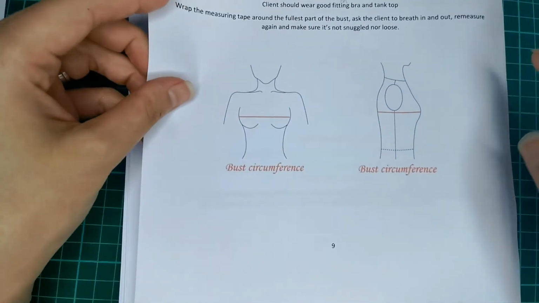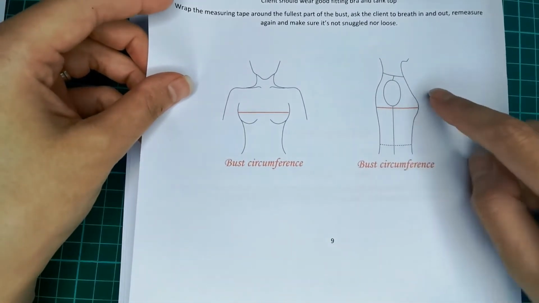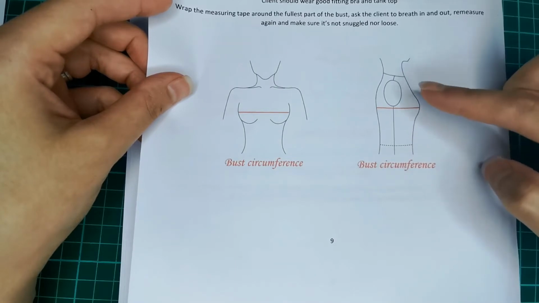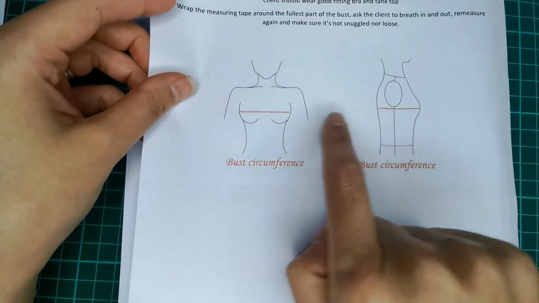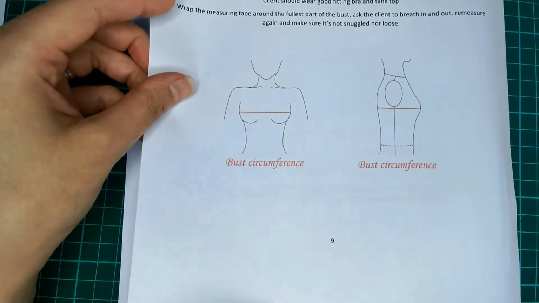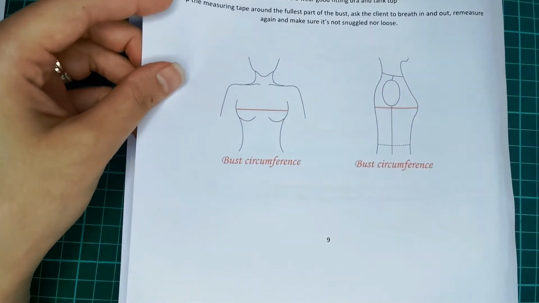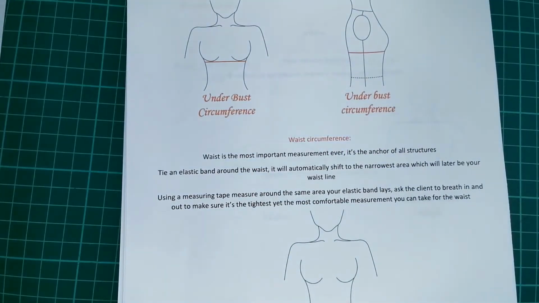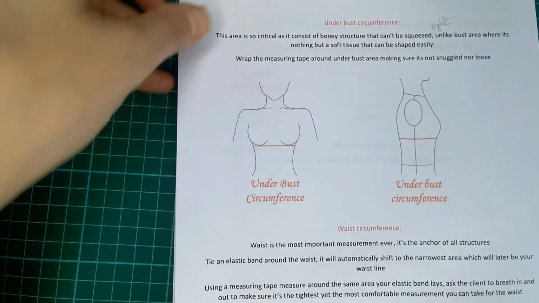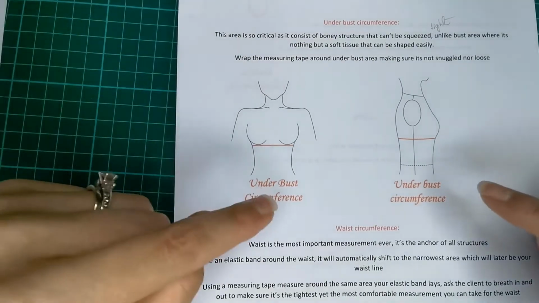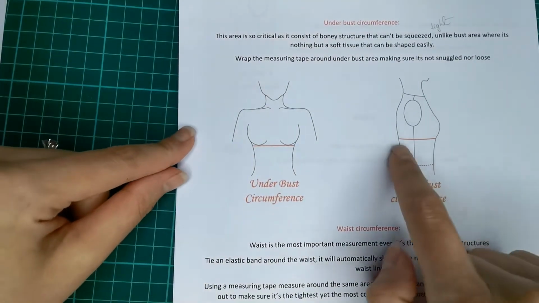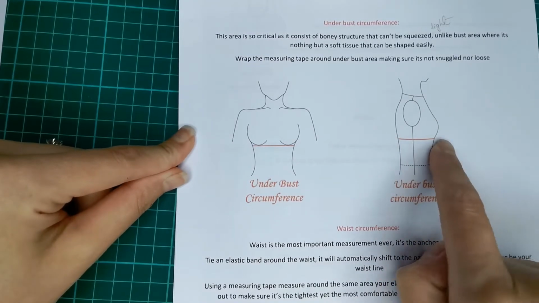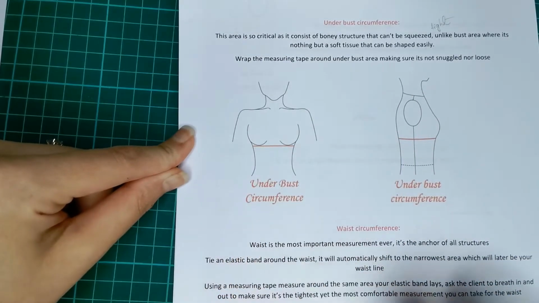The third one will be the bust level, around the apex of your bust. Just wrap the measuring tape, and make sure that it's parallel to the floor. Then will be the under bust circumference. We need this measurement to lie around under the bust area where your chest is.